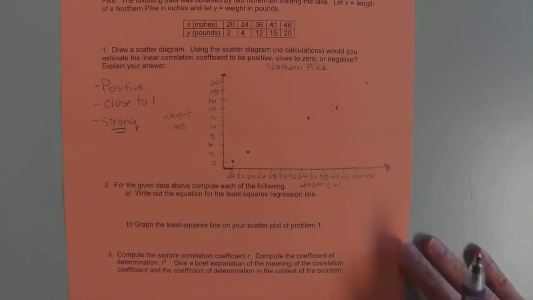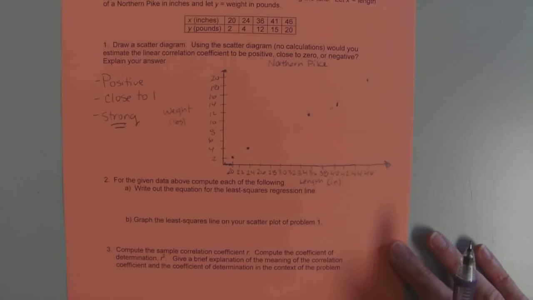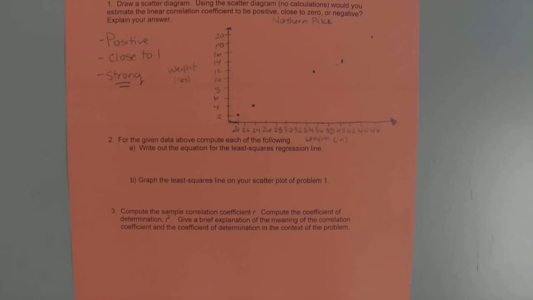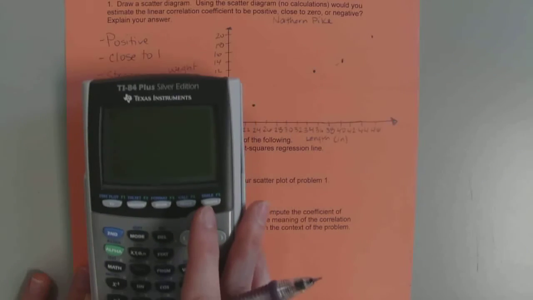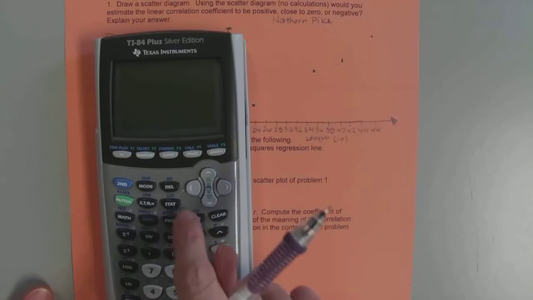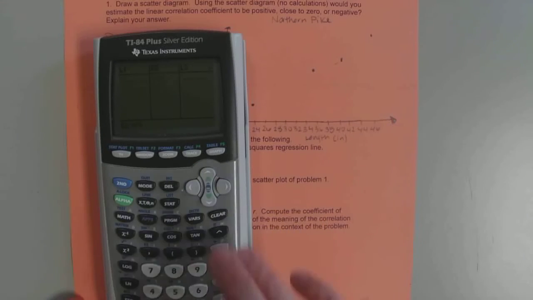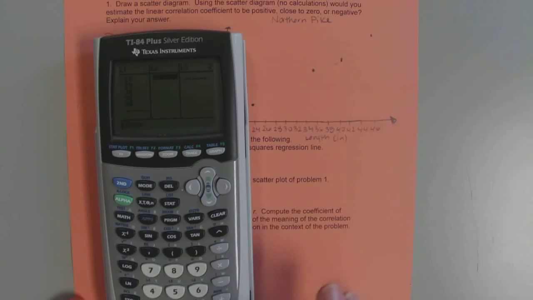The next thing that we have to make sure we feel comfortable with, guys, is that it wants us, for the given data, to write the equation of the least squares regression line. That's when we have to put it in our calculator and come up with y hat equals ax plus b. So in your calculator, we're going to go to Stat, Edit. I'm going to clear out my list, you guys clear out yours. In list 1, we're going to put our inches: 20, 24, 36, 41, 46. And in list 2, go ahead and put your weight in pounds.